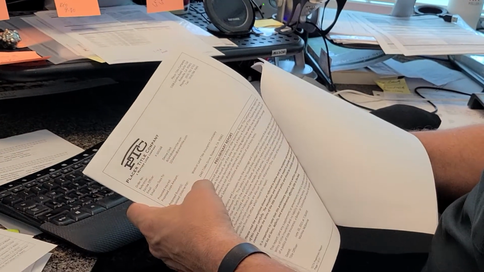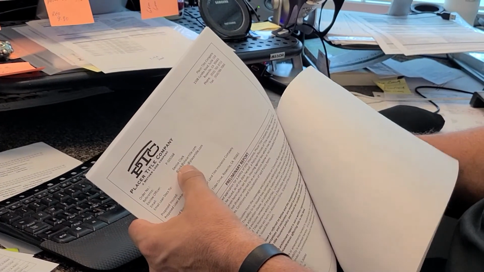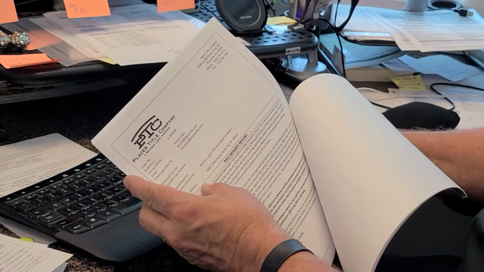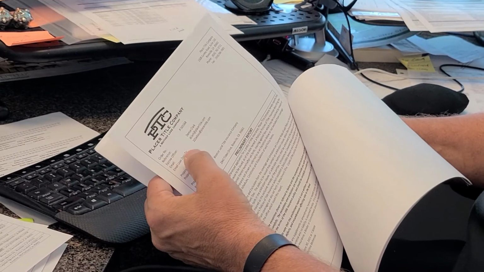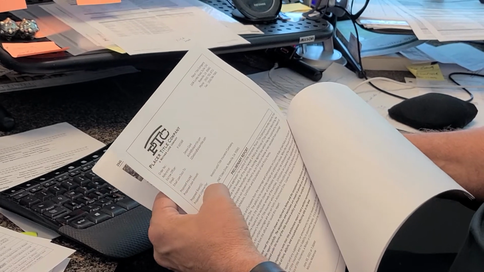On the title, if you had a question about the title, here it gives you the title person, who's Denise Clark at Placer Title. That's who the seller wants to use for title and escrow. So that's how you write the offer.